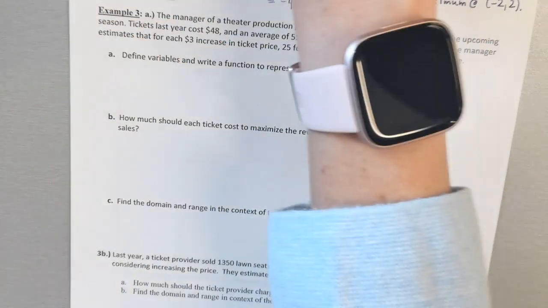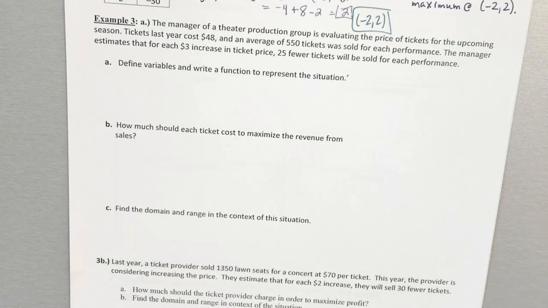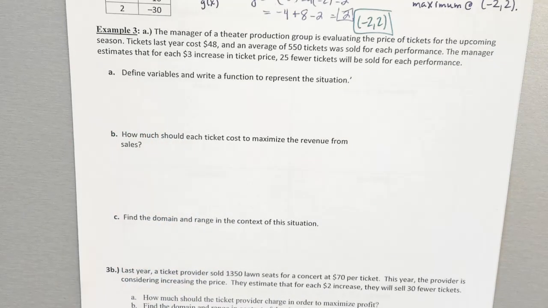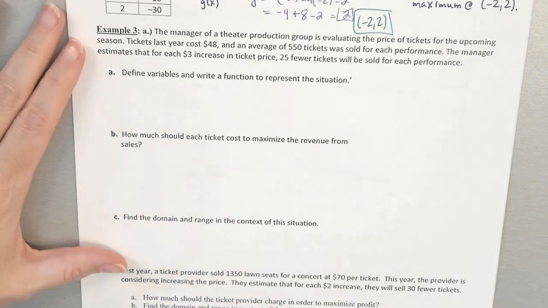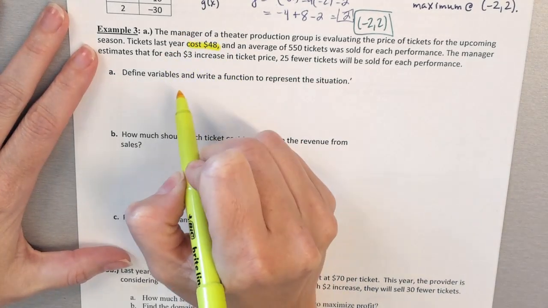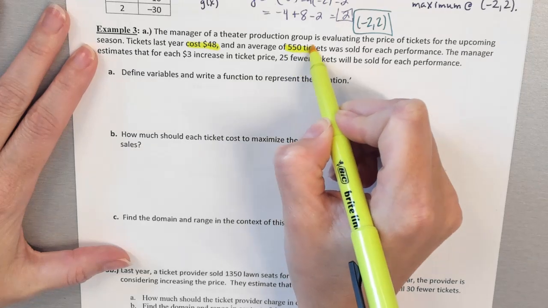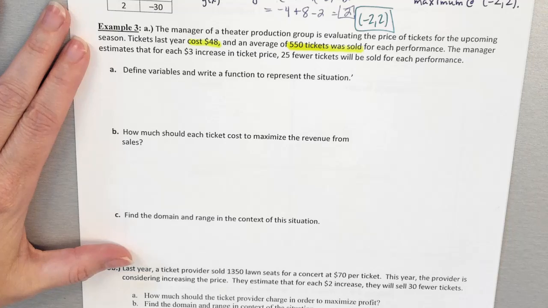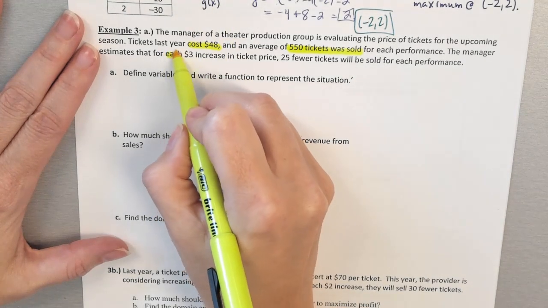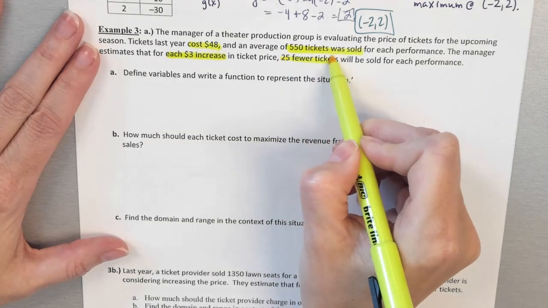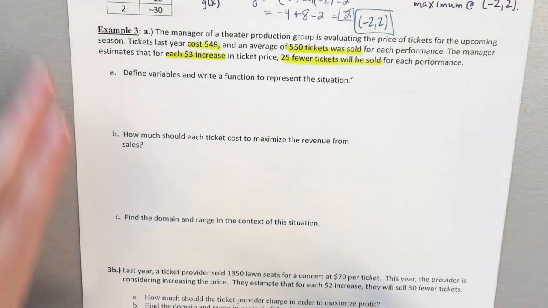And so you have the manager of a theater production group, and they're evaluating the price of tickets. Because of course we want to sell the most amount of tickets for the most amount of money possible. So they analyzed last year that the cost was $48 and they sold an average of 550 tickets. So this manager estimates that for each $3 increase to the price, 25 fewer tickets will be sold.